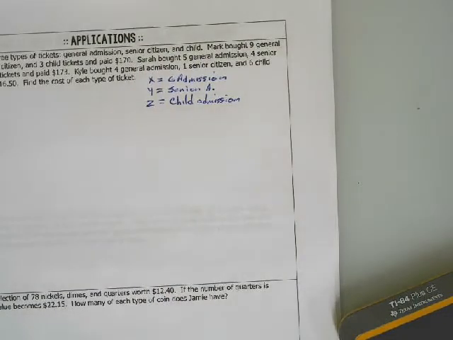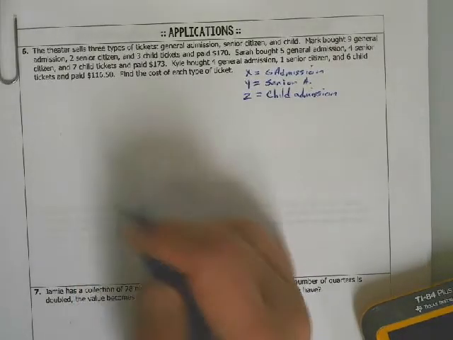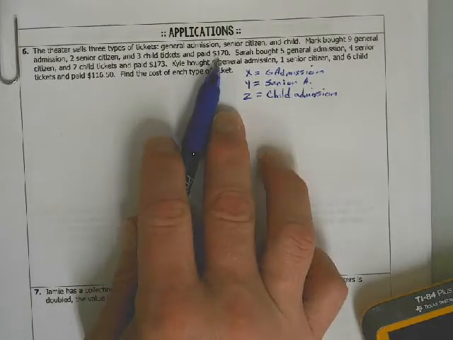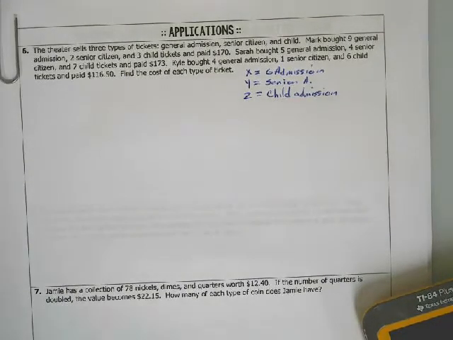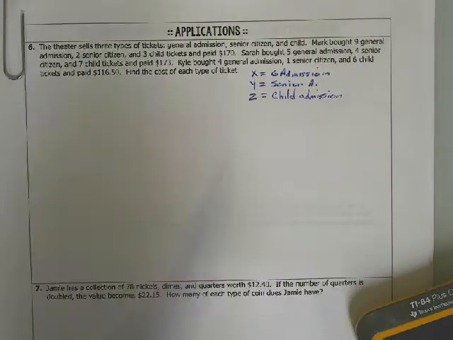I need some fine tip markers, I think, for this. Okay, so it's going to give me some equations. We're going to write the equations out. It says Mark bought 9 general admission tickets, 2 senior citizen tickets, 3 child tickets and paid $170. We're trying to figure out how much each ticket costs. If you look here at the last sentence, find the cost of each ticket.